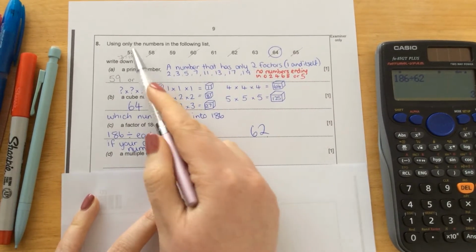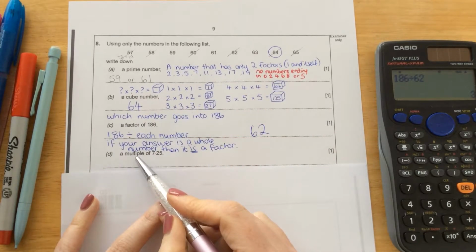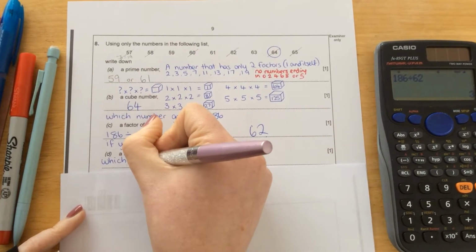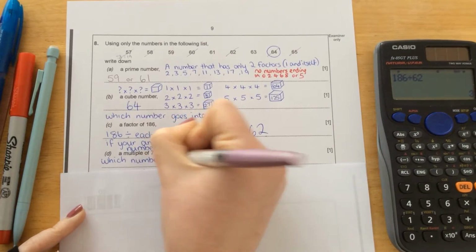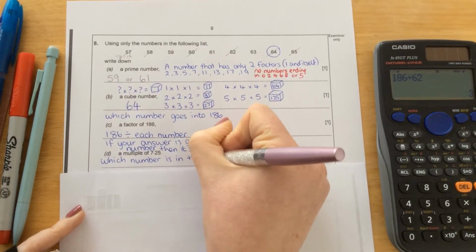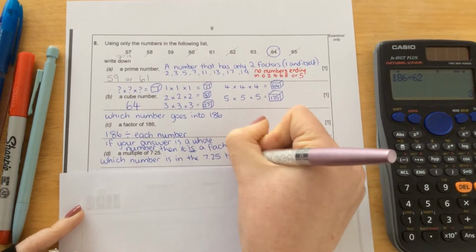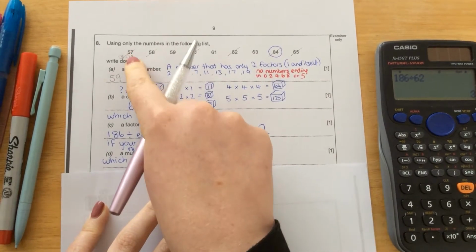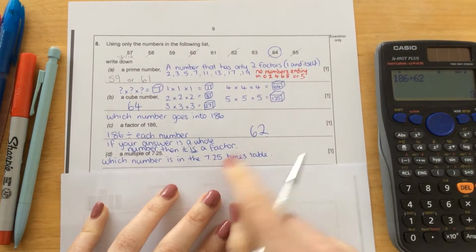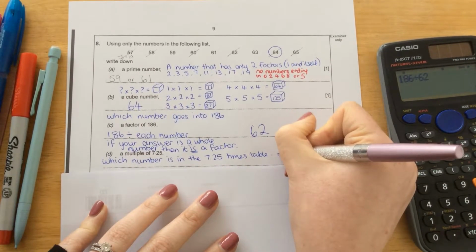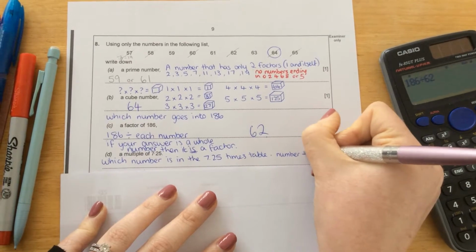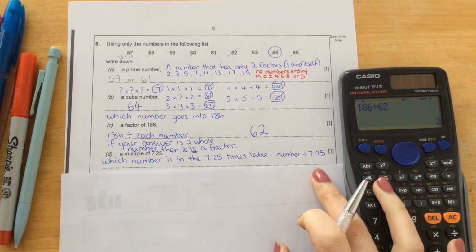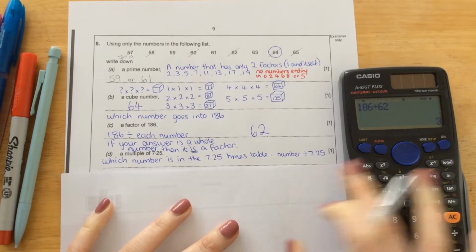Part D. Which one of these numbers is a multiple of 7.25? So this is saying which number is in the 7.25 times table. So this time you're going to do these numbers divided by 7.25. And if you have a whole number, then your answer is a multiple of 7.25.